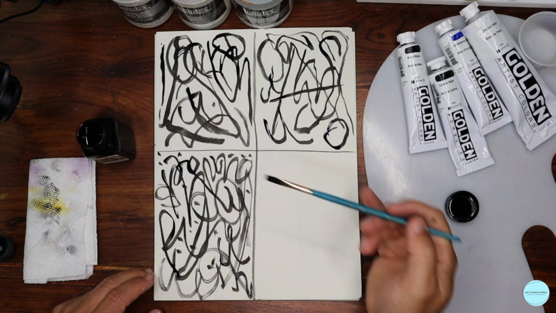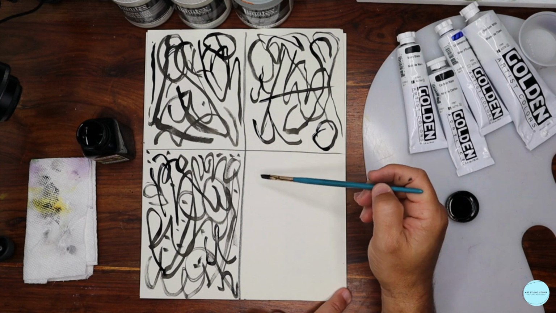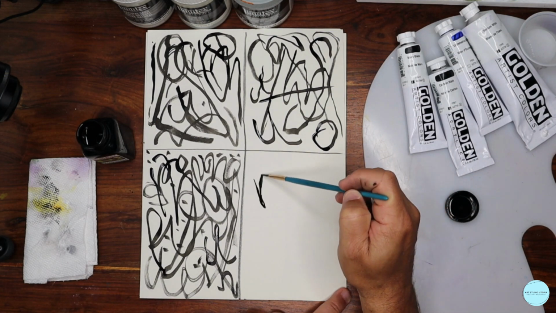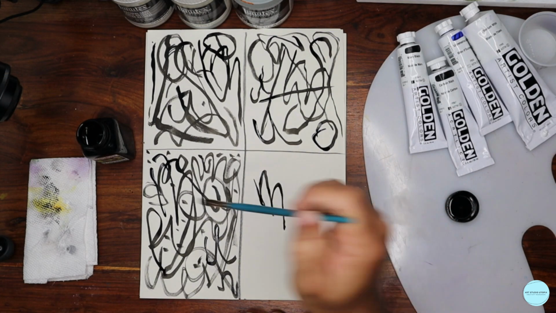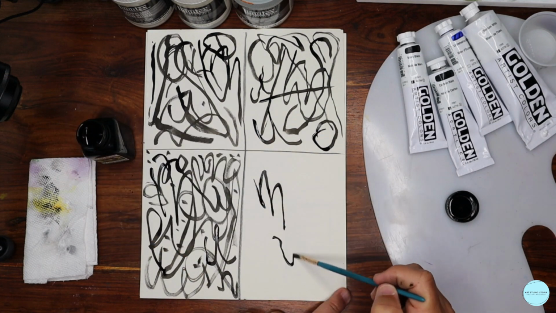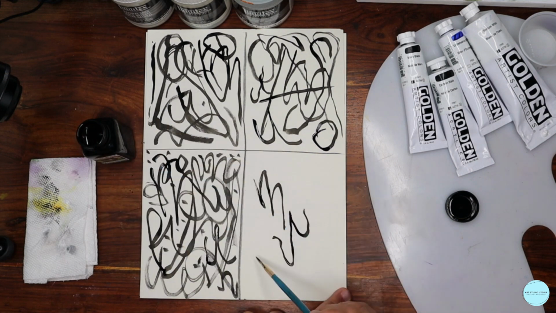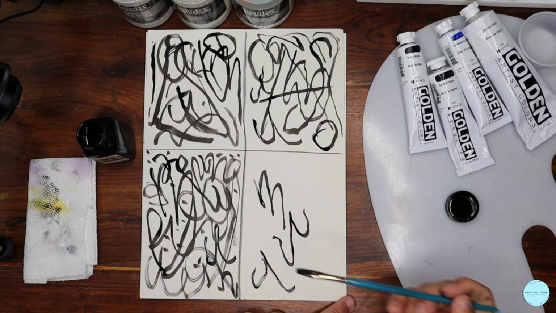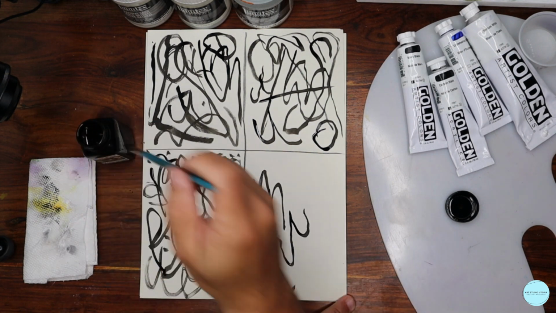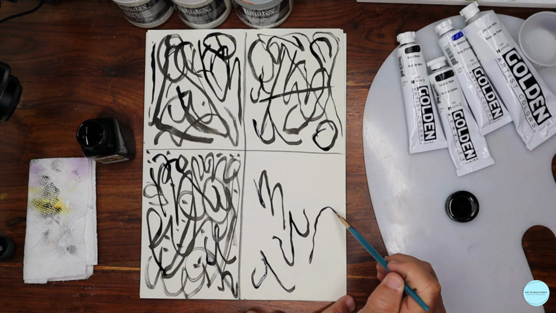Let me do one last one. Maybe keep it a little smaller. I want those letters to have somewhat of a, and I say letters, when in fact it's more like just shapes that kind of begin to look like letters.